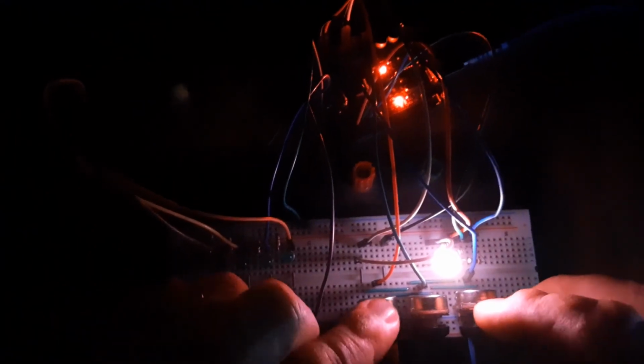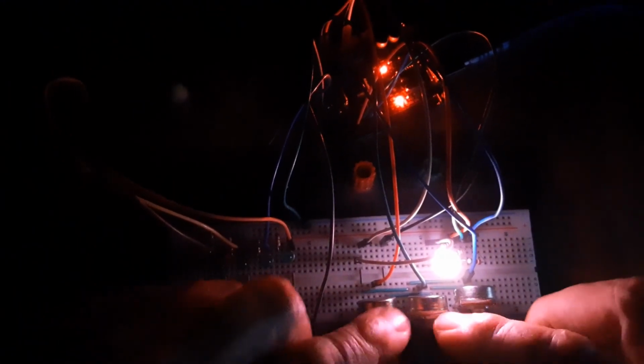But you can see as we throw in different values, we get different colors from our RGB LED, using pulse width modulation to determine how much red, green, or blue is sent to the LED at any particular time.